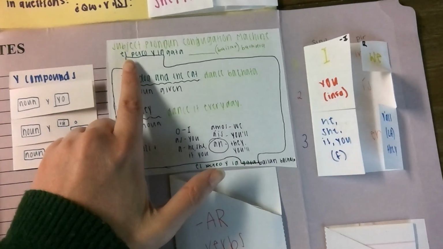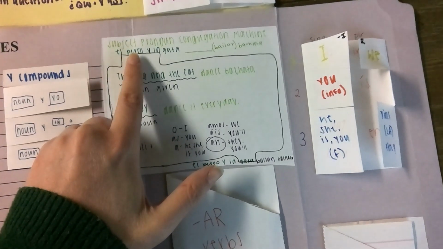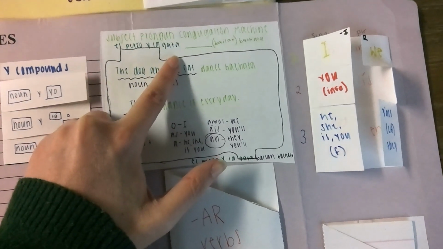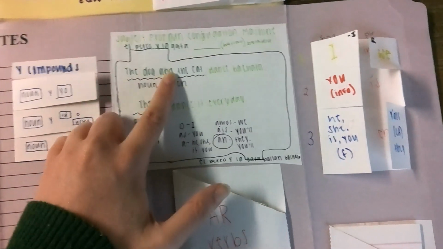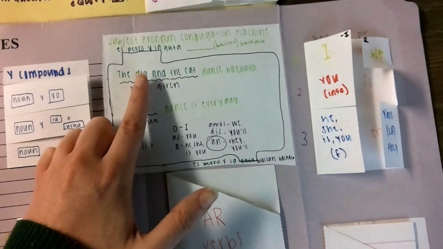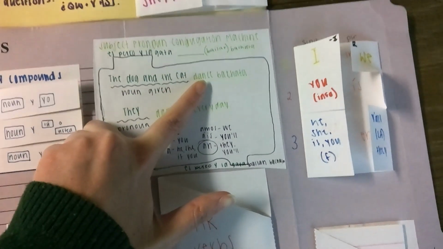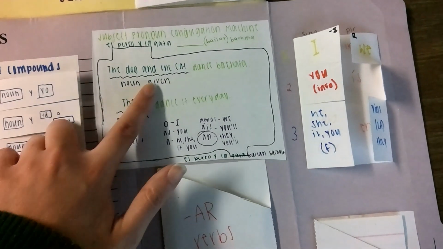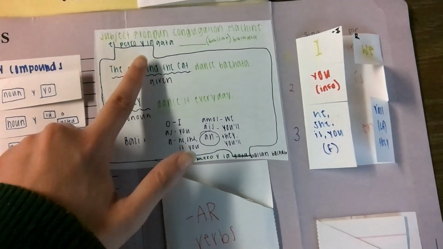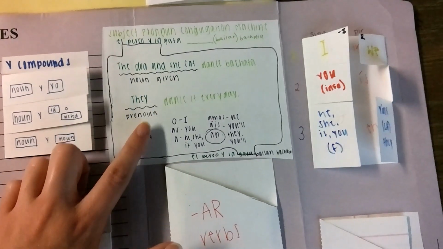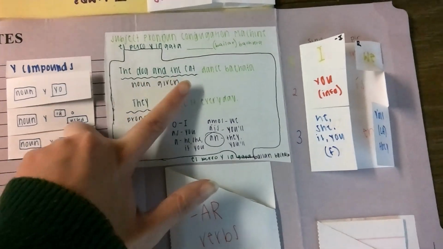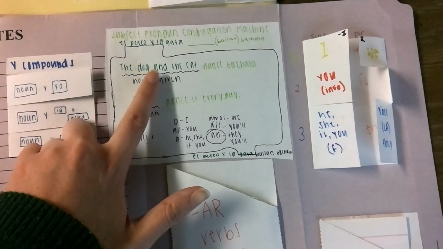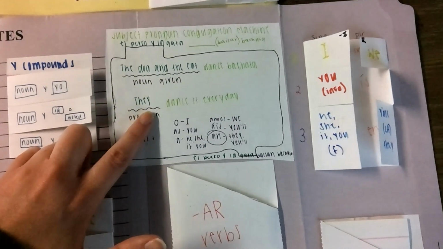So what we do is we translate the subject, which is el perro y la gata, that's our subject. We translate it to English. Okay, so the dog and the cat dance bachata. Okay, so this is the noun given. That's what that's written there, the noun that we are given as the subject. So if we want to talk about them again in order to not repeat the dog and the cat, we would use they in English.